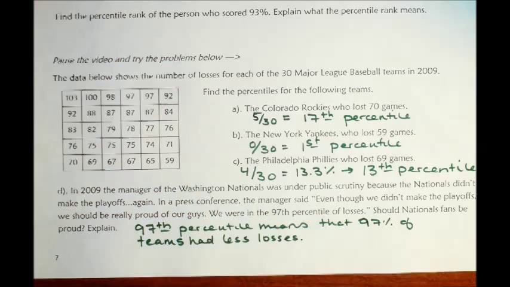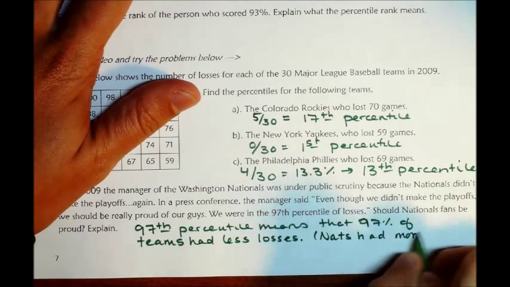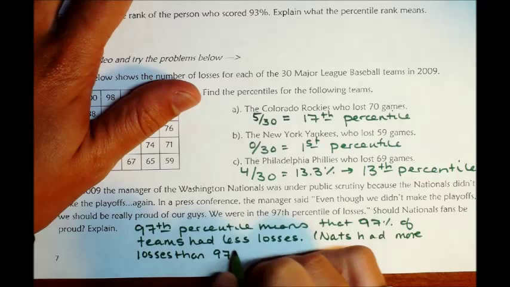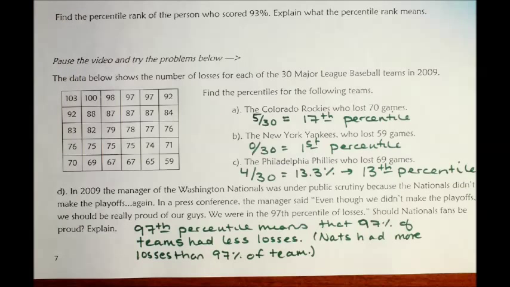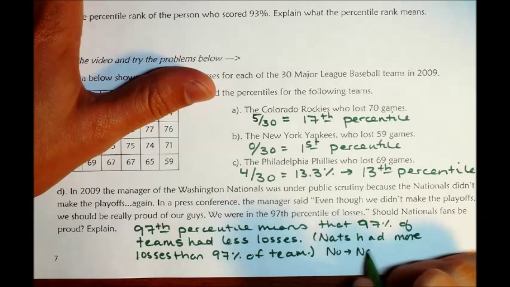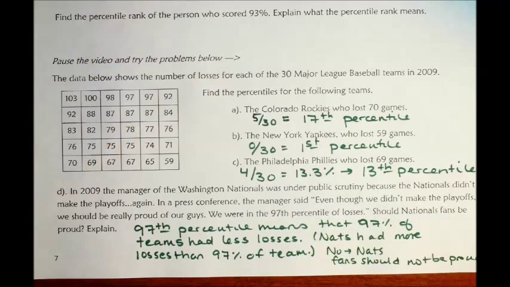Or in other words, the Nats had more losses than 97% of teams. That is pretty bad. 97% of teams had more wins than they did. Therefore, I don't think you should be proud as a Nats fan. But they can be this year because they're NL champs.